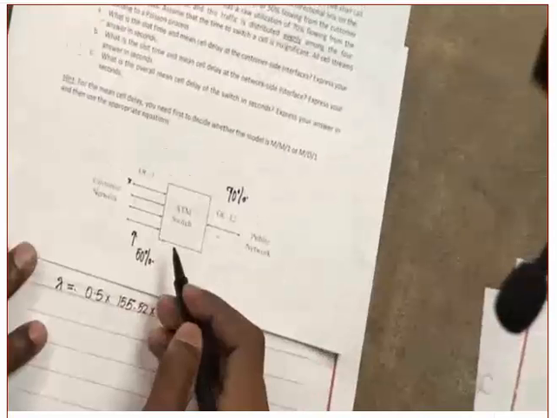So the 0.5 plus a weighted average, so you do 0.5. Once you plug in the numbers, you get this. All right?